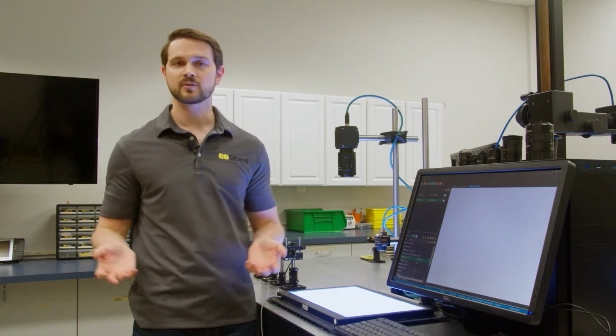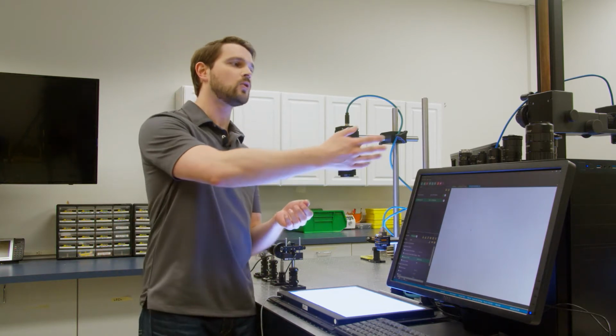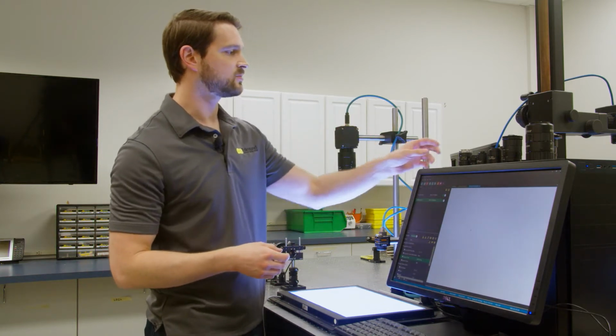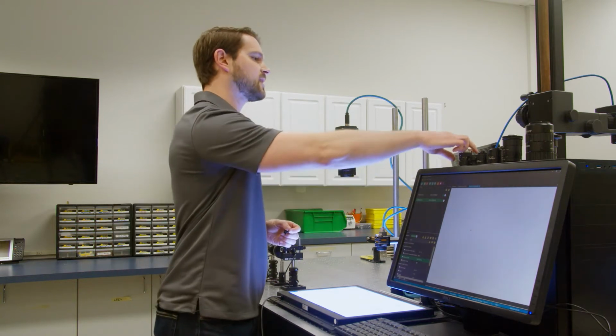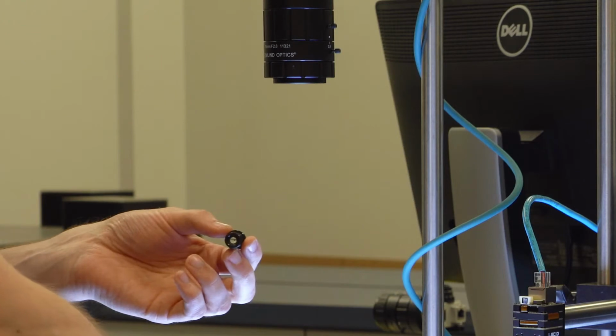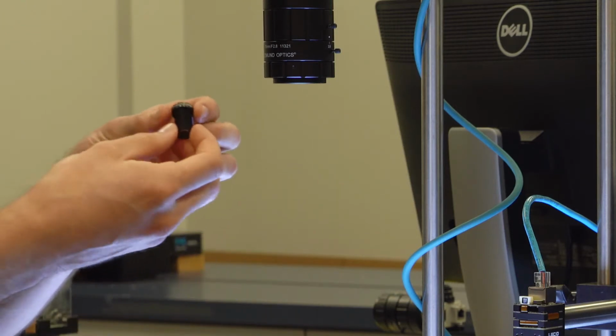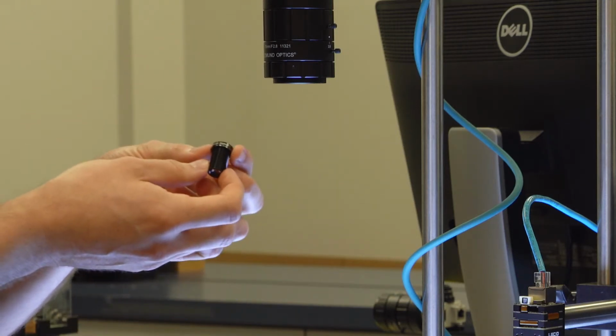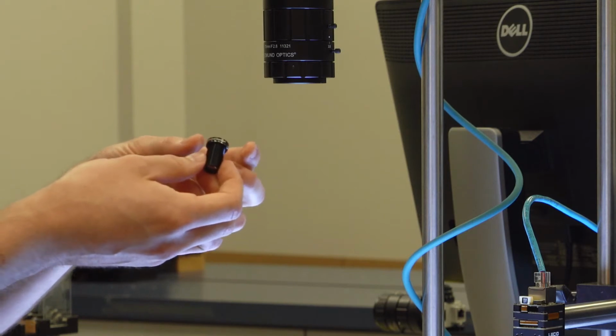There's hundreds and hundreds of lens options that are out there, right? I have a whole bunch of different lenses up here on the top of this computer, and I'm going to pick on a couple of them right now, to highlight a few things. Both of these are 12 millimeter focal length lenses. This is a 12.5 millimeter M12 lens.